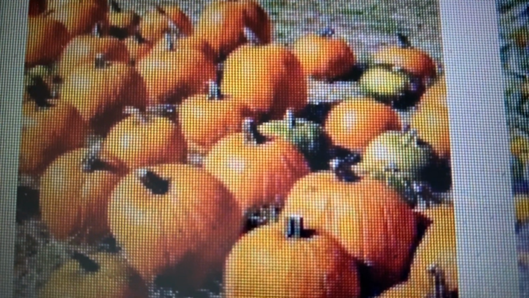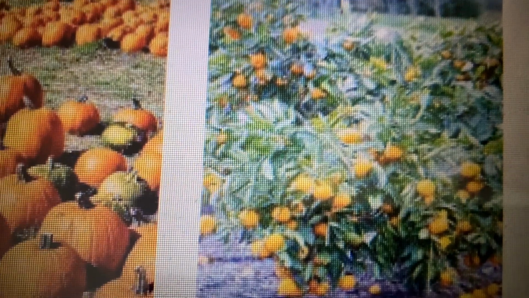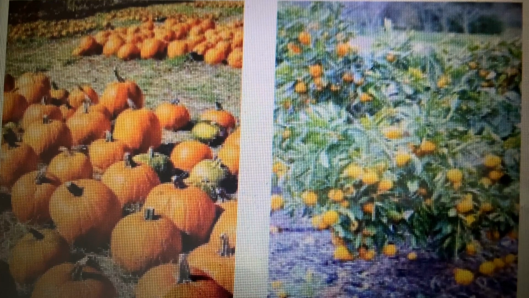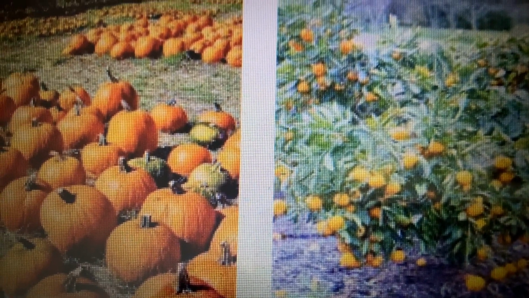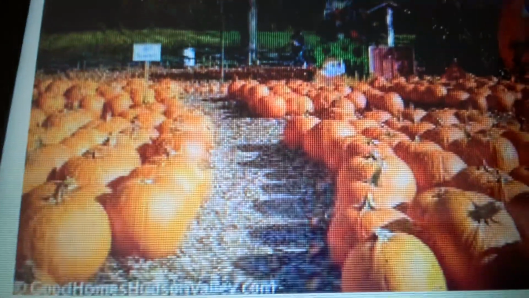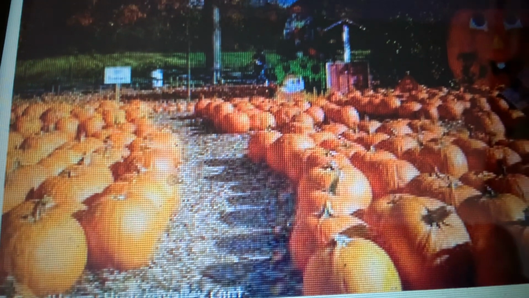Do you know what this is? If you said pumpkins, you're correct. Pumpkins grow on vines that are low to the ground in pumpkin patches. That's where we can find pumpkins. They grow very low to the ground. Here is an example of pumpkins that have been picked for people to come and select to make pumpkin pie and jack-o'-lanterns during the holiday.